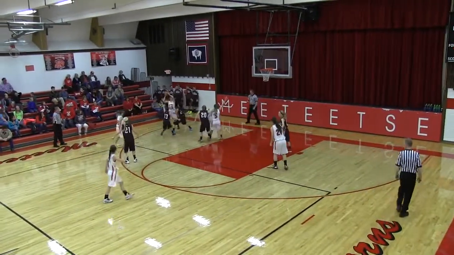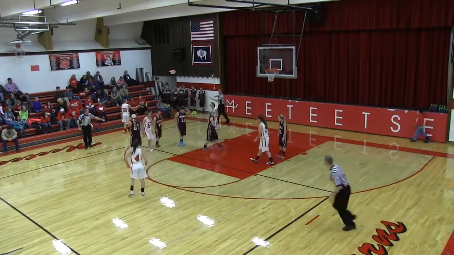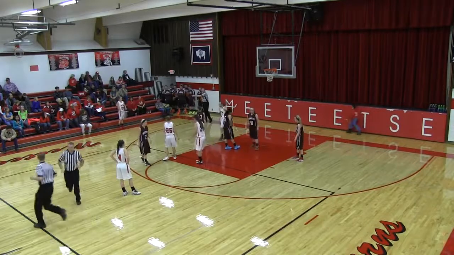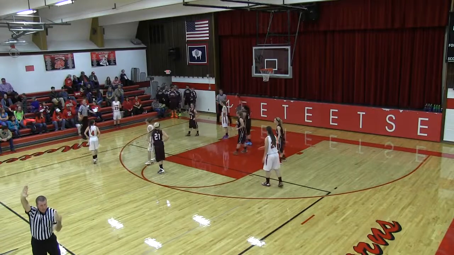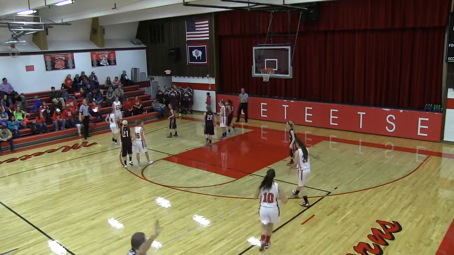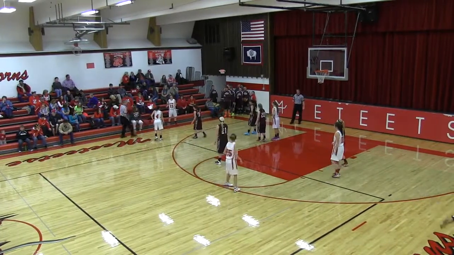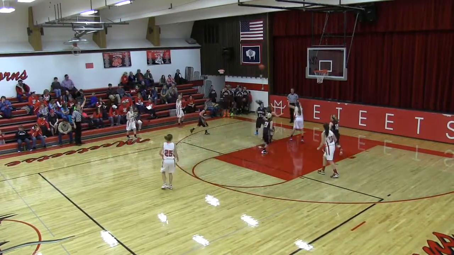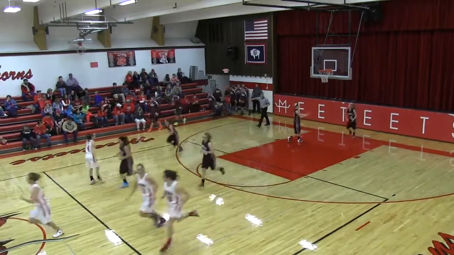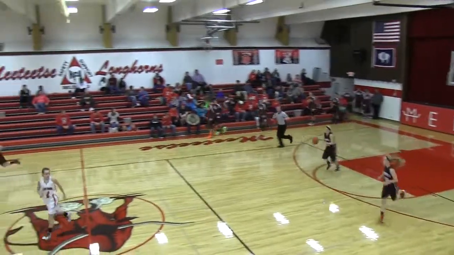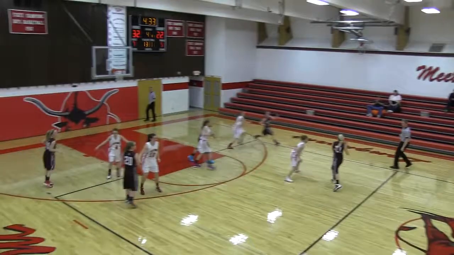Jasmine Gould and Haley Sessions. Going to have a foul on number 13 for Midwest. That is Melissa Weber. Looks like Ashton Abar will come back in for Meeteetse. Haley Sessions will inbound it. She throws it inside to Amelia May. And that's going to work. Amelia's going to make the shot. It's now 32-22 Meeteetse. Midwest brings the ball back up the floor.